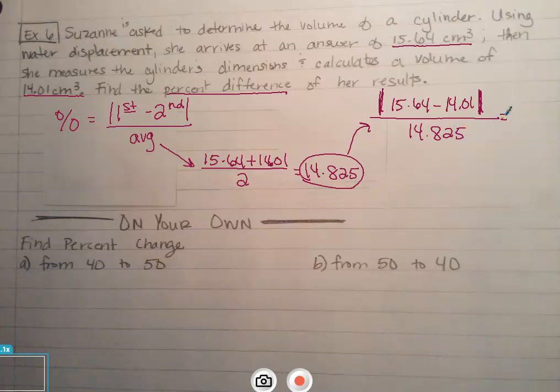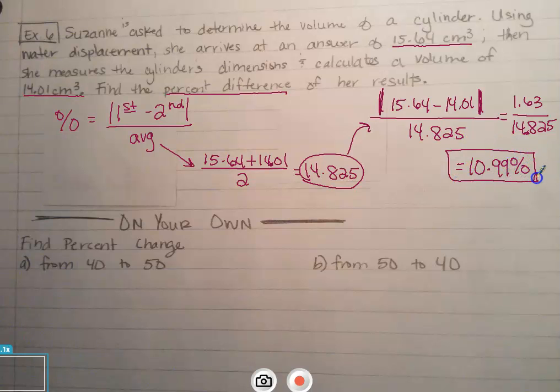So 15.64 minus 14.01, the absolute value of that is 1.63, and we're going to divide by 14.825. You might have skipped that step in your notes or with your calculator, but that'll be okay. That equals 10.99%. So we have the percent difference there.